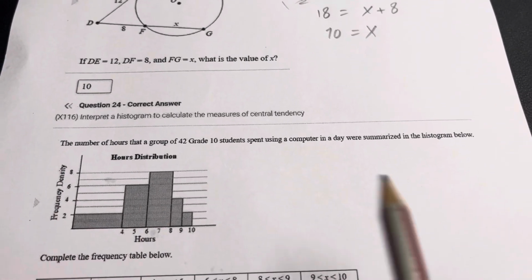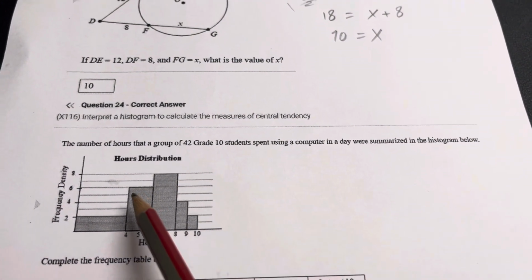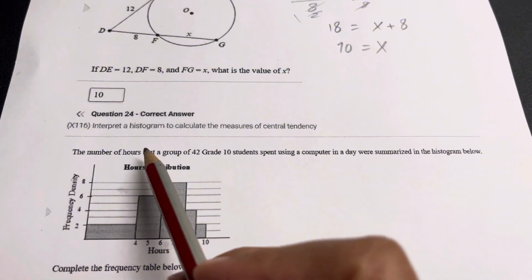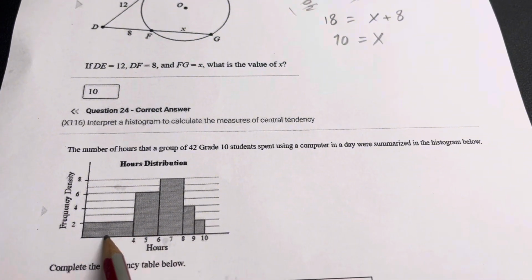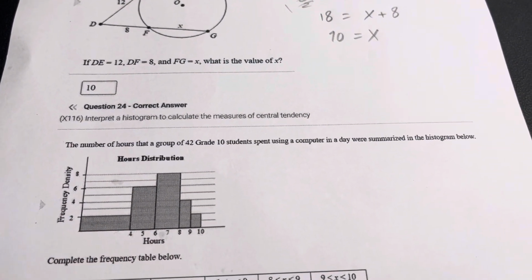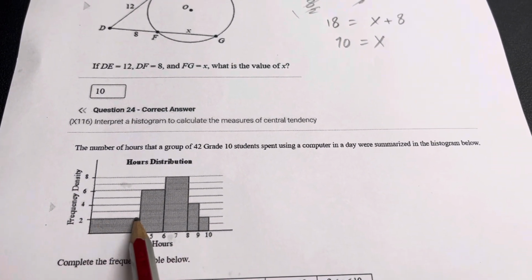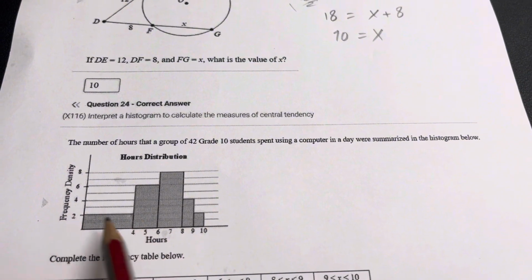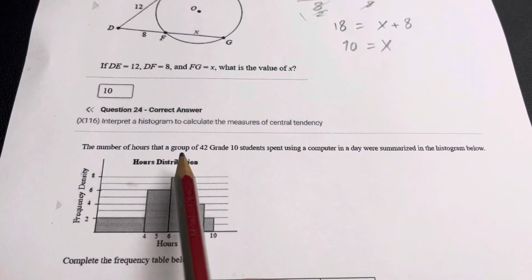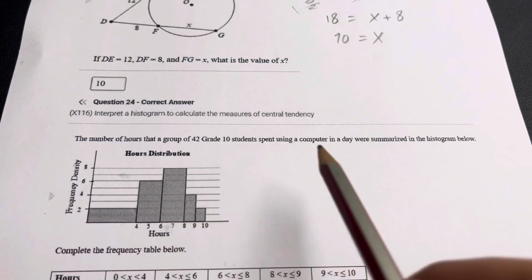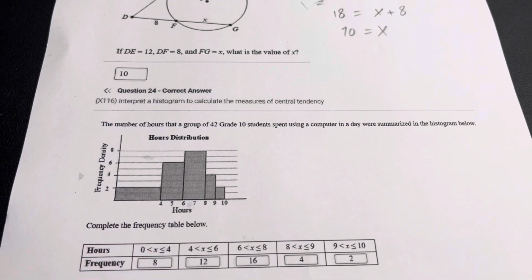This is the only question representing the IGCSE section 7.1. He gives a histogram. This is a histogram where this is considered as an area of a triangle. The side is one given information, the width, and the length is another given information. So here he's asking: the number of hours that a group of 42 grade 10 students spend on a computer in a day is summarized in this histogram.